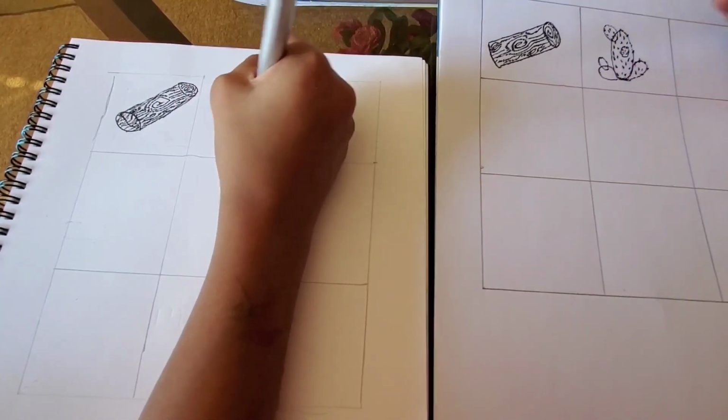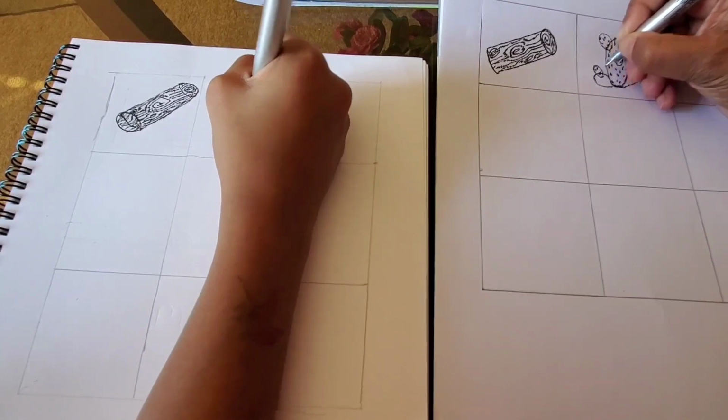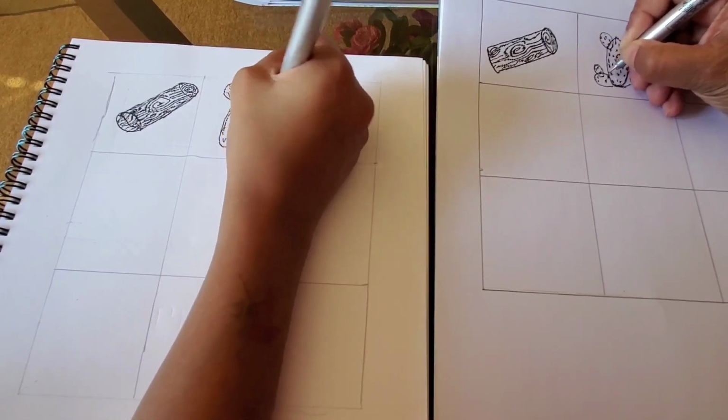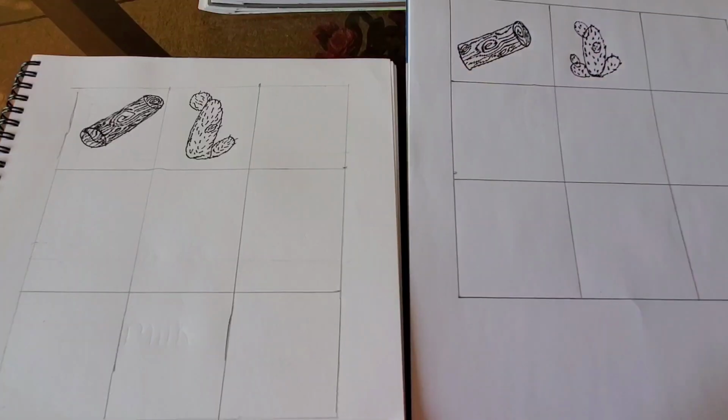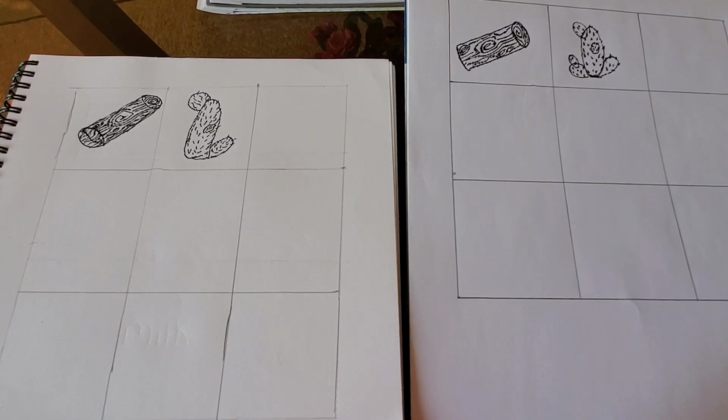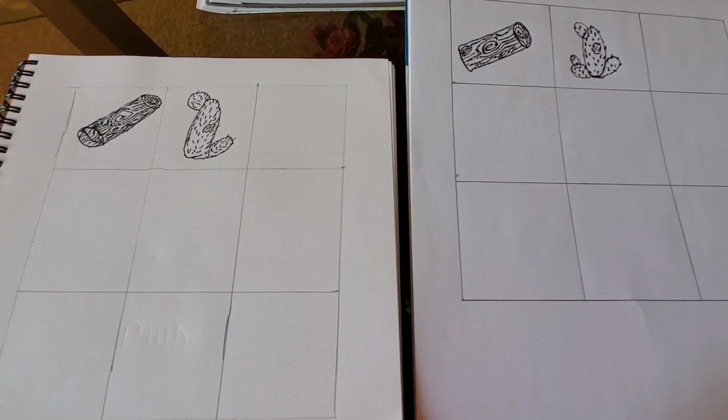And some more on this side too. And that's how we make a rough cactus spiky texture.